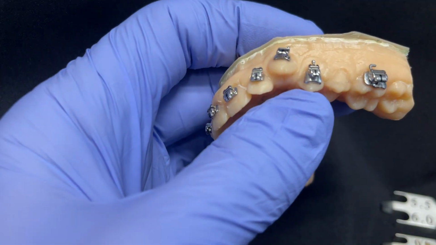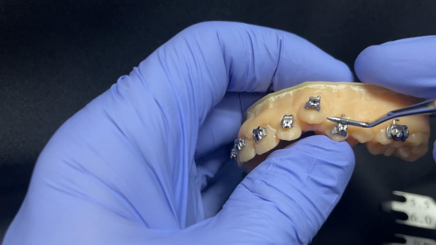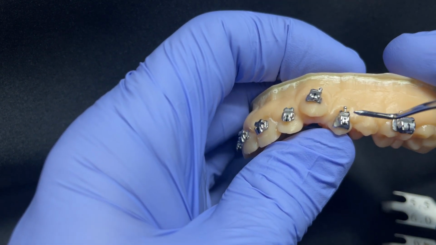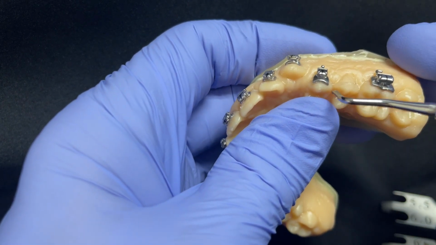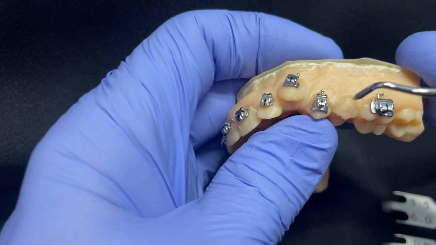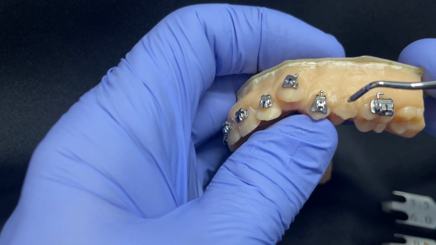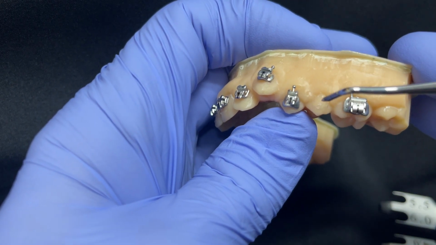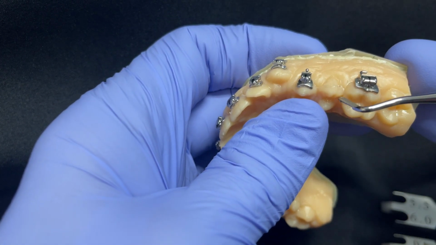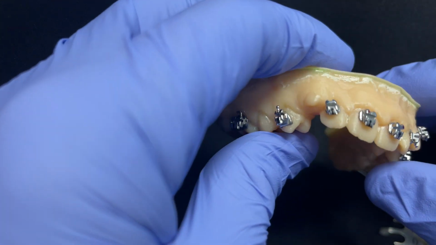All right, so once again, we do have a little bit of a mesial inclination on this 4 here. So I'm just going to put that there, and we're just going to basically put this 5 on, and you can see there's a marginal ridge discrepancy here and here. So when this bracket goes on, that slot needs to be about 0.5 millimeter gingival, so that we can extrude it into a good occlusal relationship. Okay, when it's all said and done, we have a marginal ridge, it's all matched up. All right, so that's how we would set up this little case here.